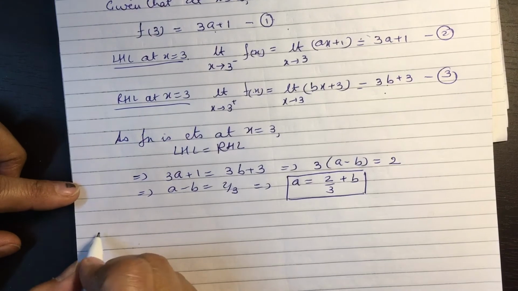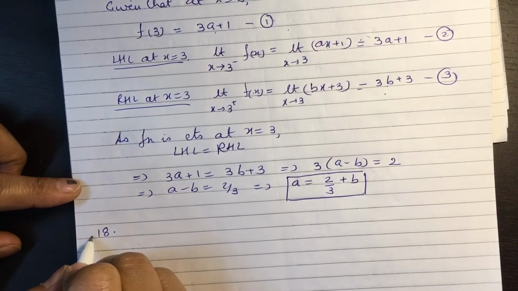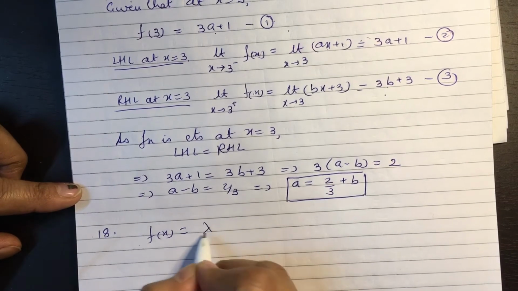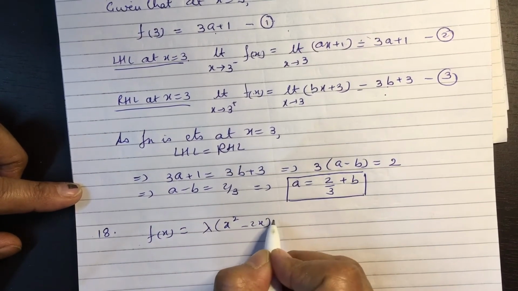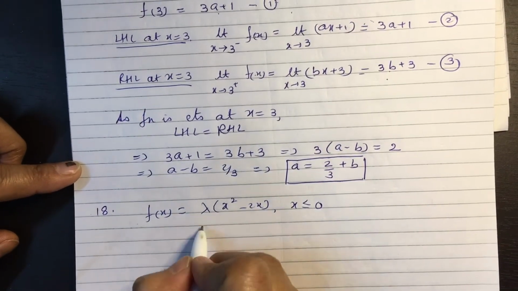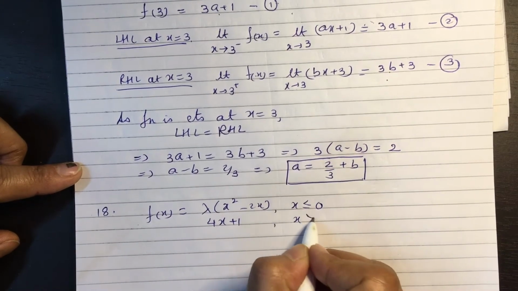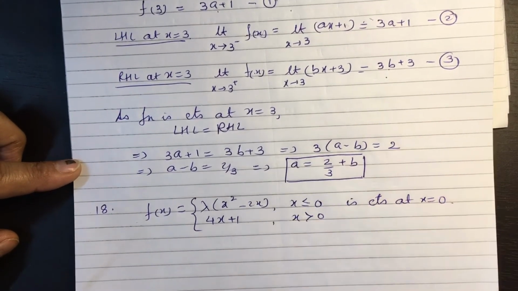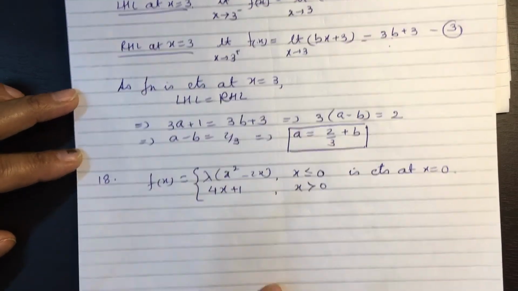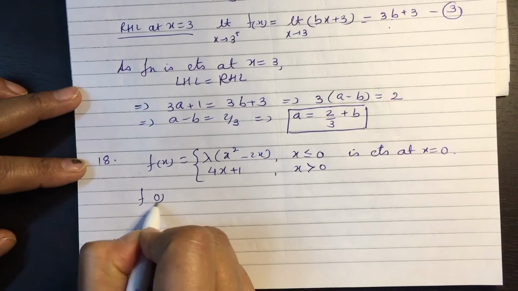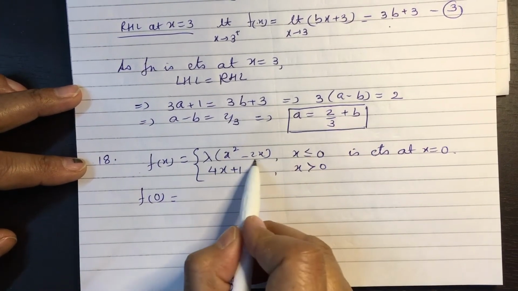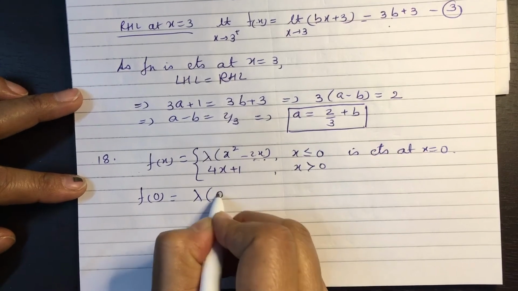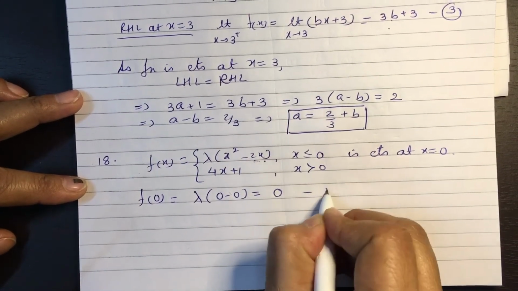On the same lines, we can do question number 18, another very important question. So we have to find the value of lambda for which the function f(x) equal to lambda times (x square minus 2x) if x is less than or equal to 0, and it is equal to 4x plus 1 if x is greater than 0, is continuous at x equal to 0. Okay, so here again the same way, we'll first find the value of the function at x equal to 0. So we'll consider this result, and for this we'll get lambda times (0 minus 0), which is 0. So this is equation number 1.